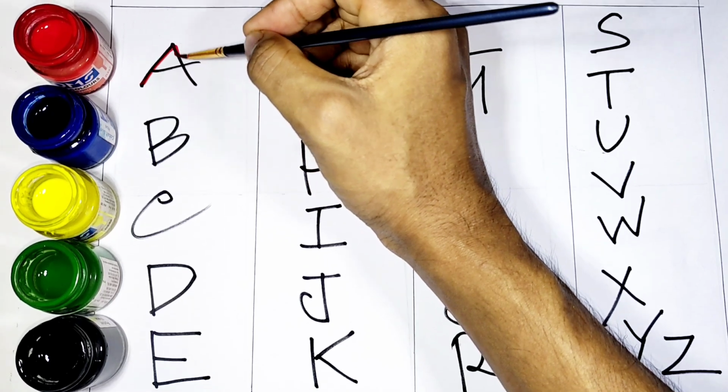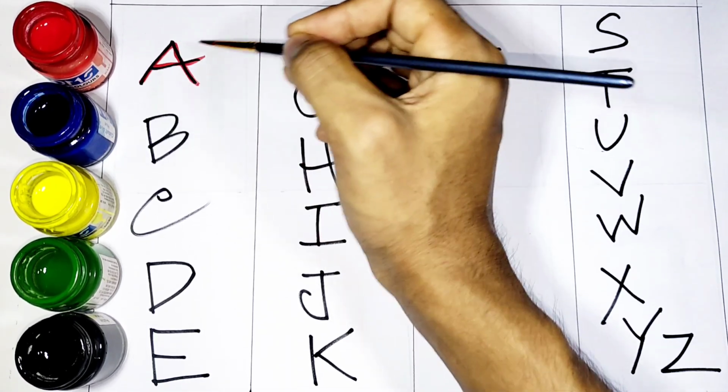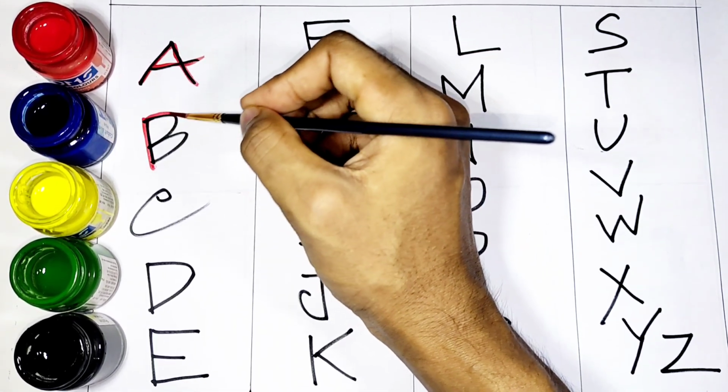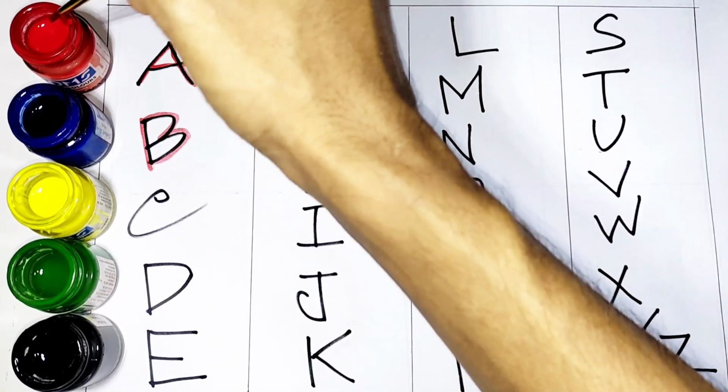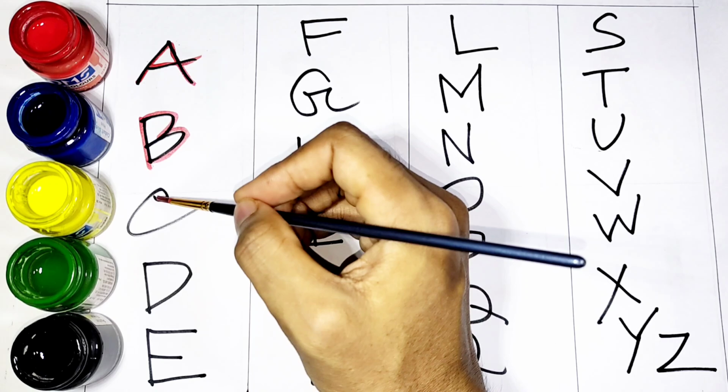Now we're coloring the alphabet of A. A for apple, A for ant. The next one is B. B for ball, B for bat. And the next one is C.